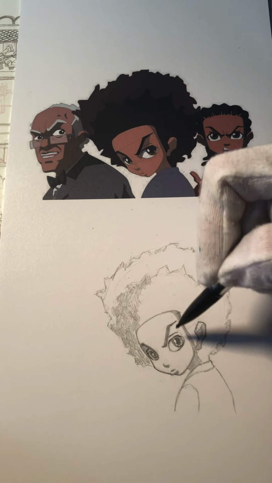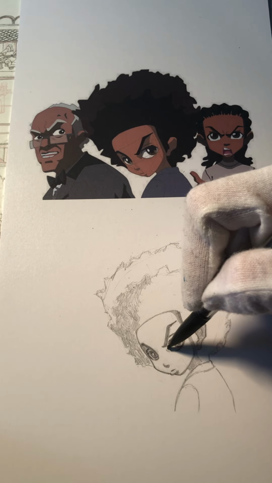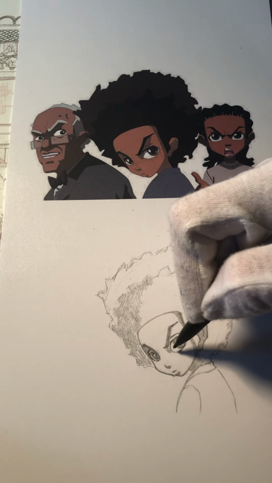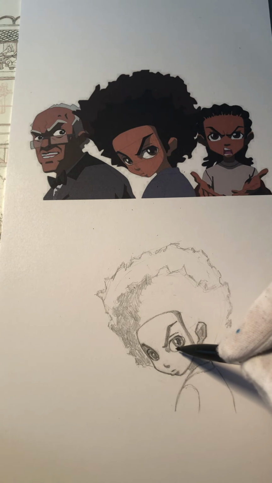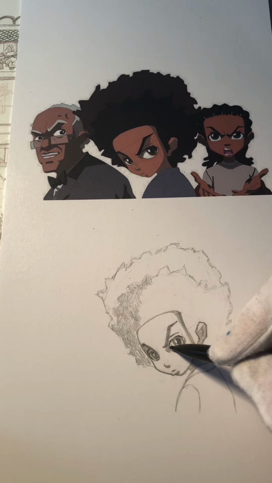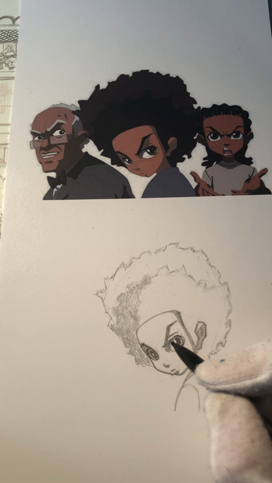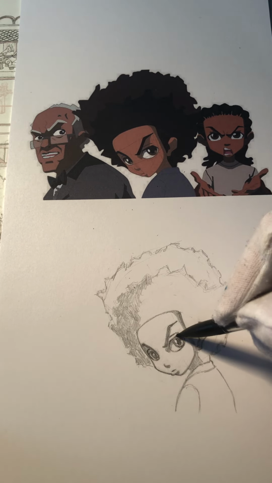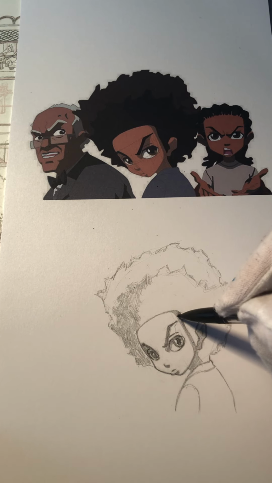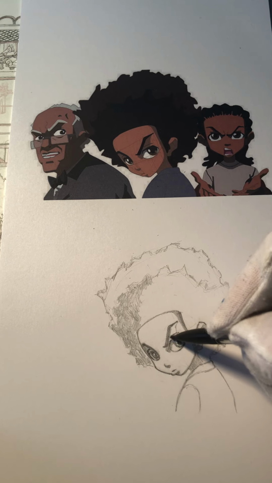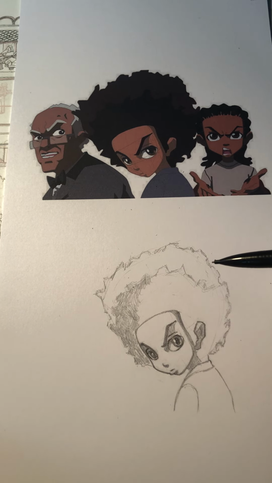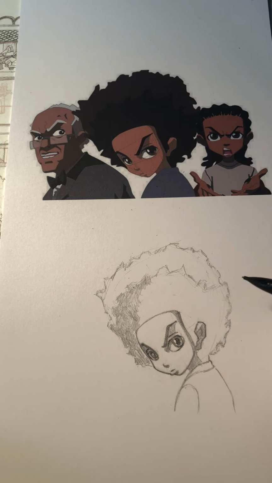All right, now we do have some more shadow. Kind of starts right about here, cuts down, carries over the eyeball. And then the shadow here indicates the shape of his brow and gives his face some dimension. All right, so I think I've got all the shadows.